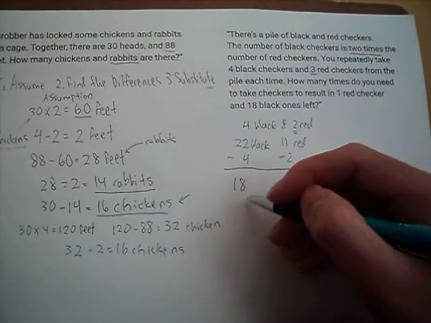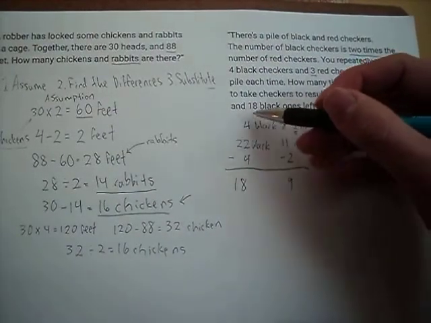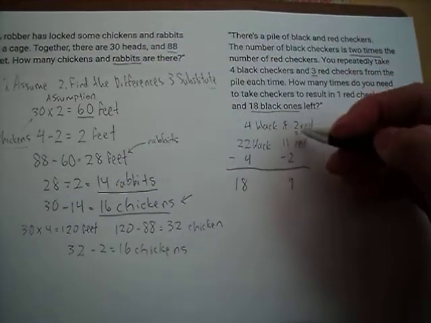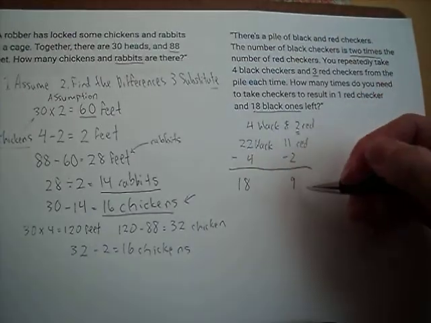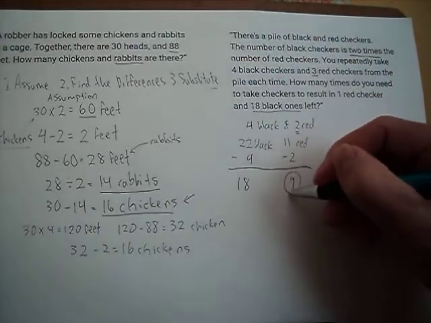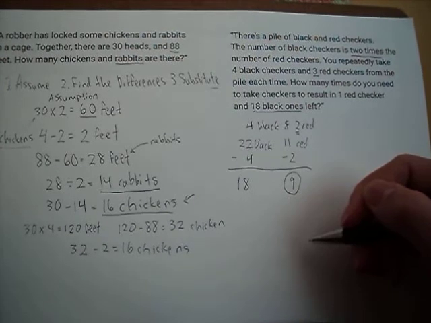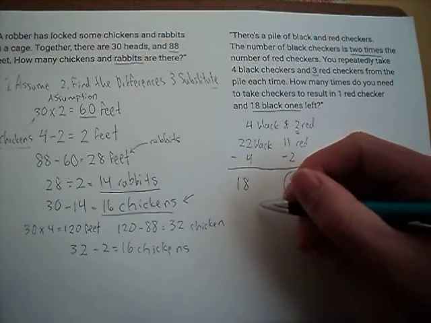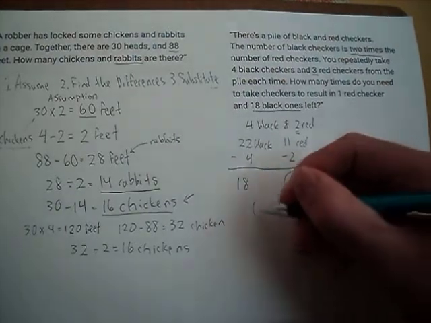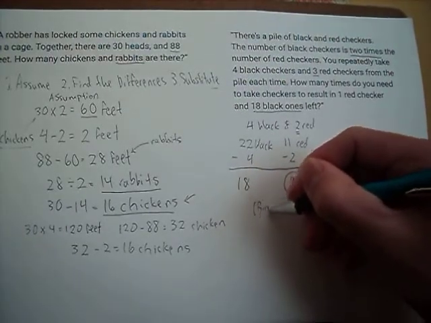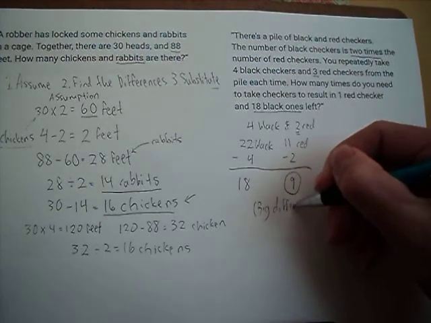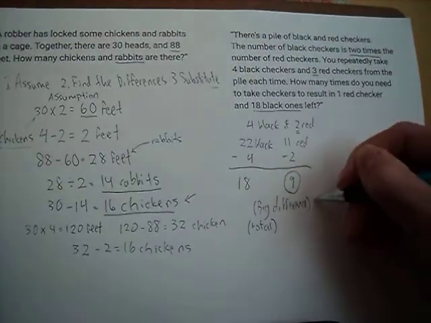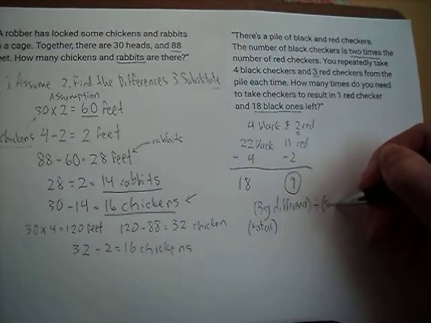Now, this works conveniently, because since you have 18 black ones left, if you took 2 red each time and 4 black each time, you'd end up with 9 red ones. But that's not the case. So, I have another formula. If you want to use it, you can use it. So, we have the big difference, or the total difference, and you divide this by the small difference.